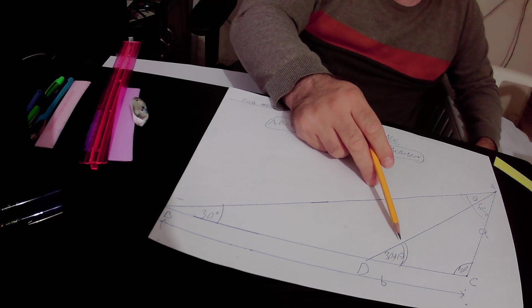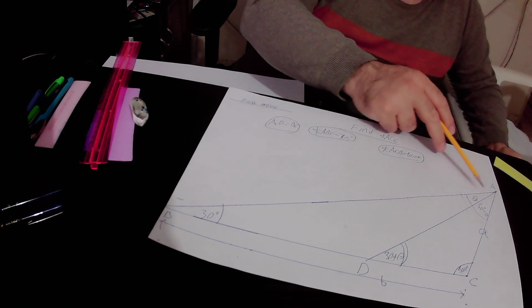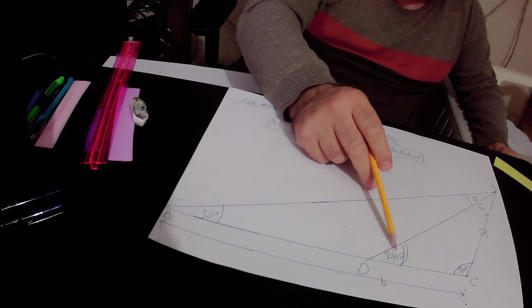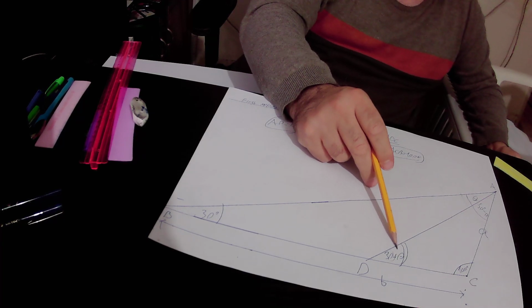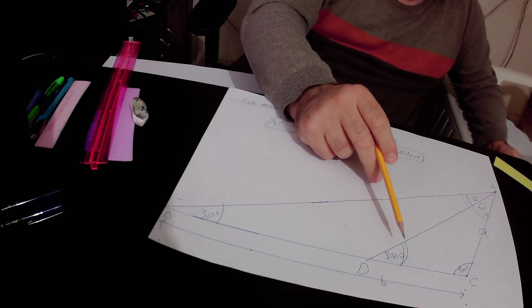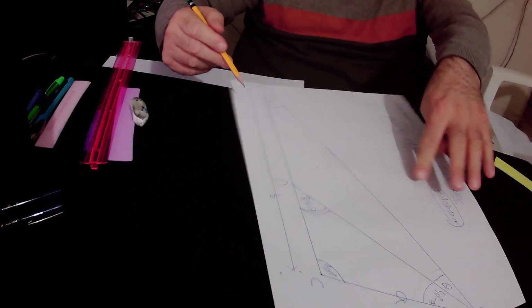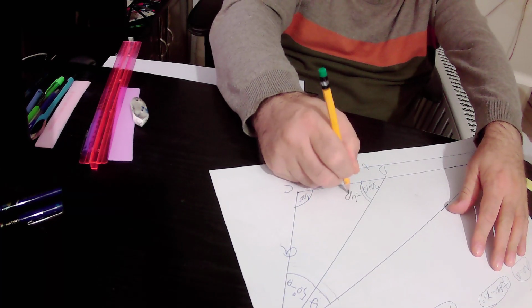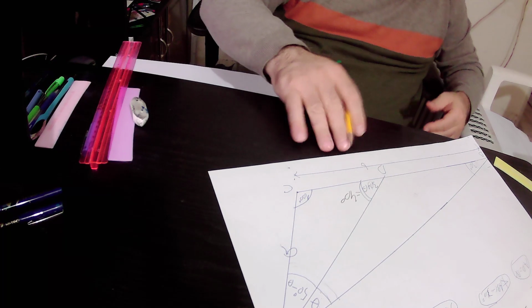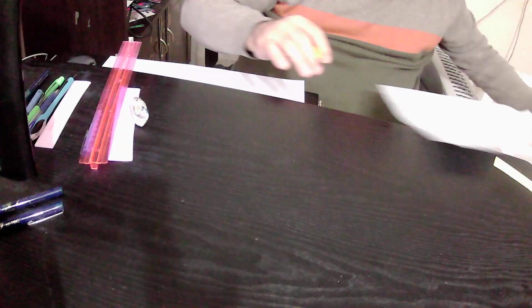And the angle that we are looking for is angle ADC that equals 30 degrees plus theta. So 30 degrees plus theta, that equals 10 degrees, is 40 degrees. So we found out that the angle that we are looking for, angle ADC, equals 40 degrees. Okay, so we finished with the first method.